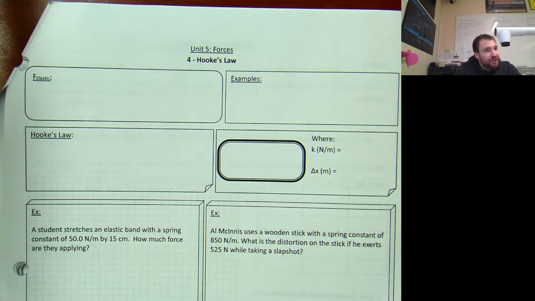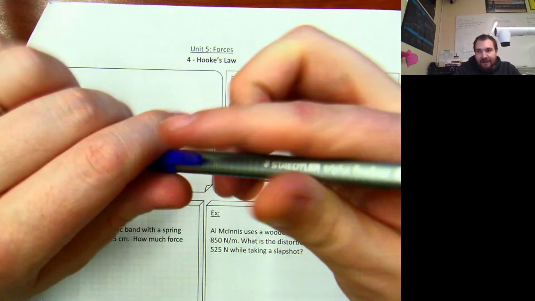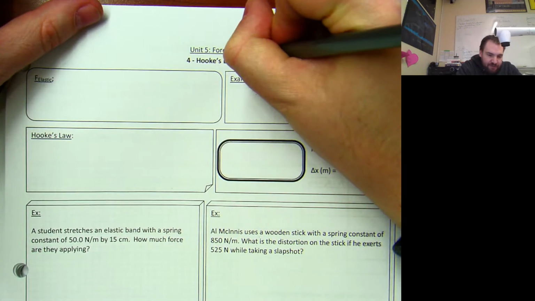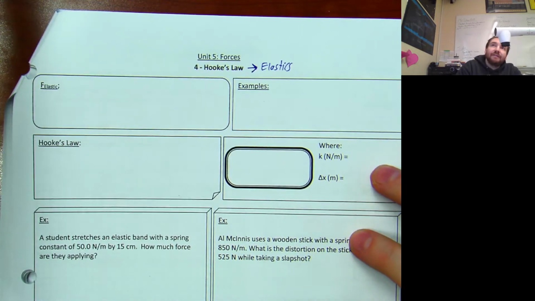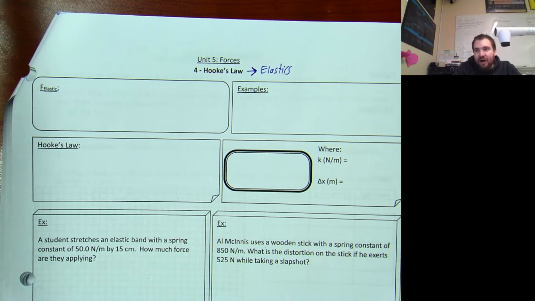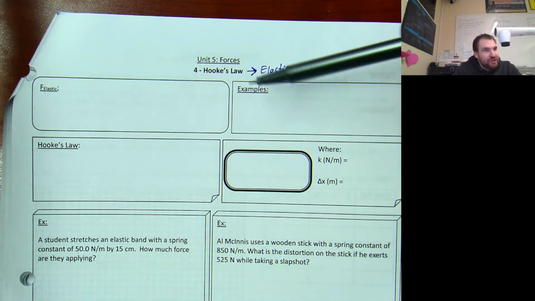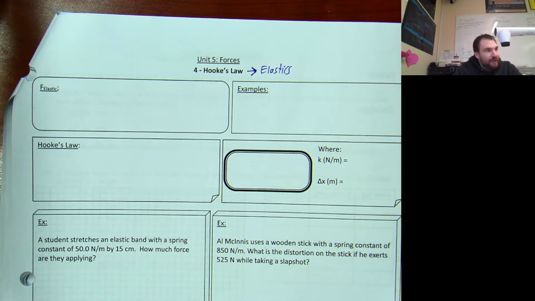We're talking about something called Hooke's law. Hooke's law is something that governs elastics. And so often Hooke's law is going to be what we use to find what we call the elastic force. Now, if you had to explain elastic force, how would you explain it? We all know what elastics are. You've played with springs before. If you had to explain elastic force, what do you think it is?